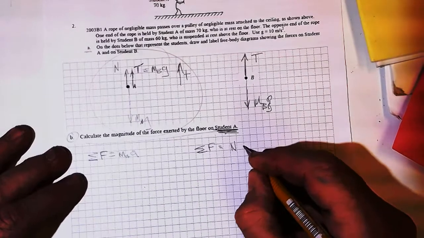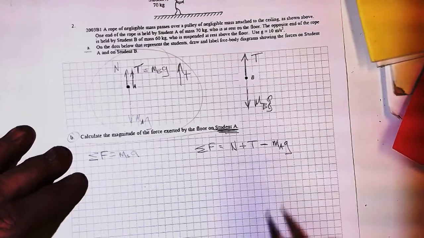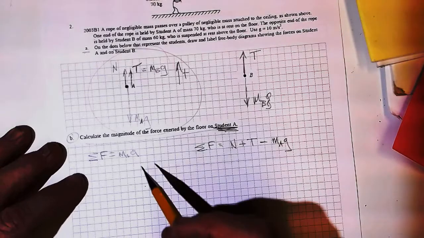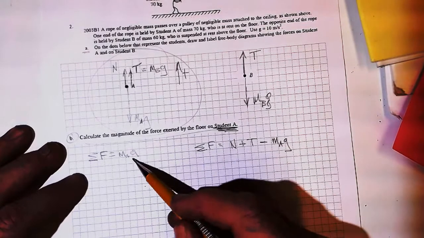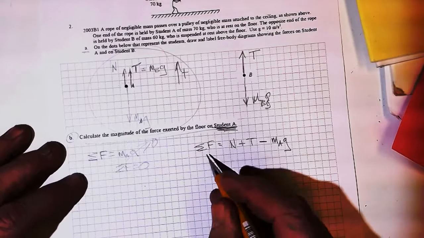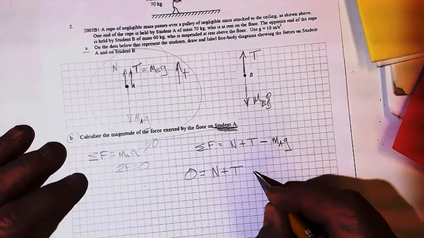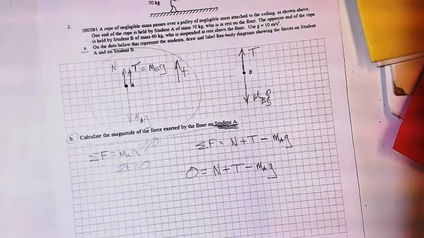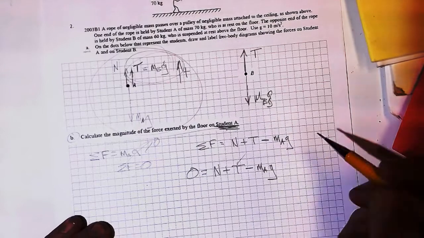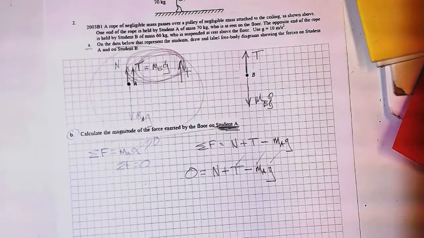We're going to go normal force plus tension minus mAg, the mass of person A times g. But they're not accelerating. Nobody's accelerating. So that's zero. The net force is zero. So I really have 0 equals normal force plus tension minus mAg. I'm going to leave it at this because I've already mentioned what I think this to be. And if I go through here, then I know tension, and I know the mass of person A, I know g. The only thing I'm missing is normal force.